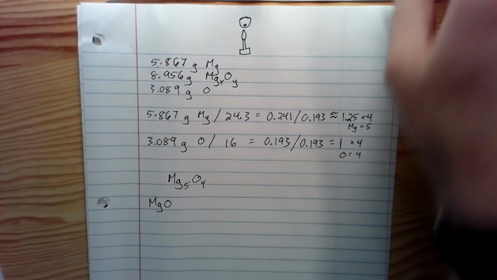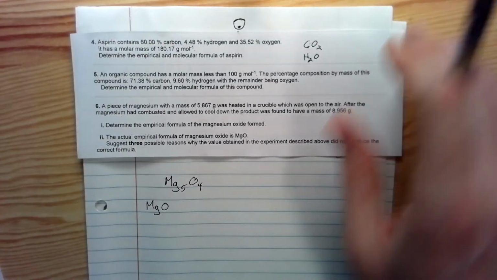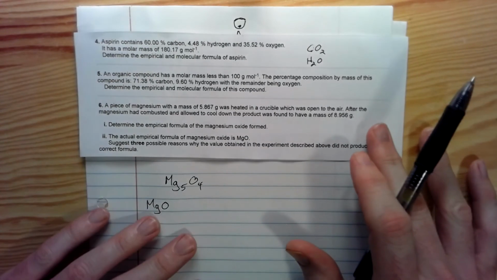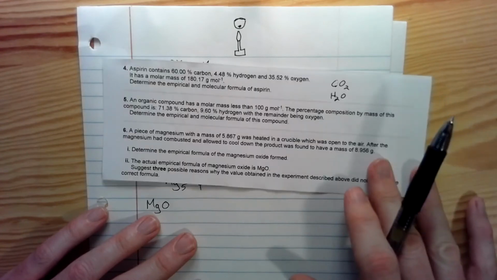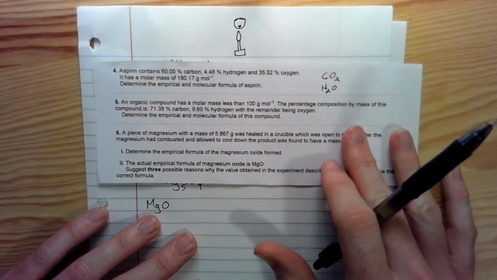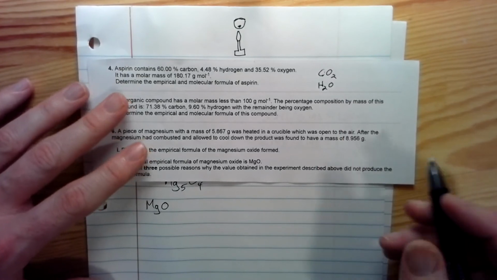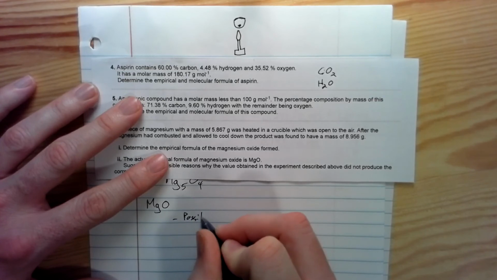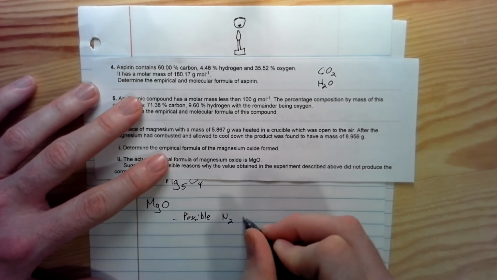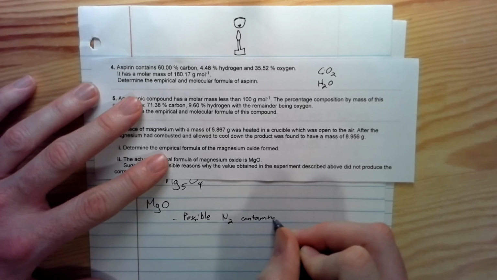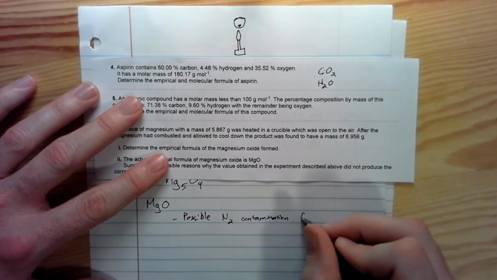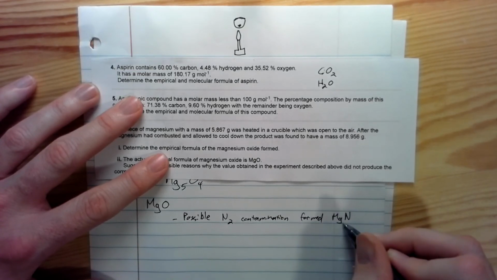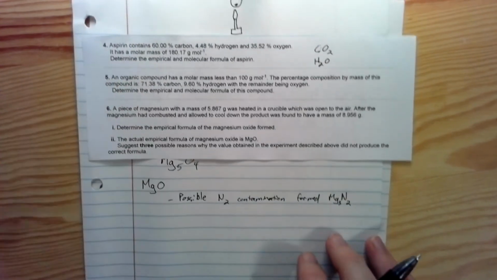Okay? So we wanted to suggest 3 possible errors for that. Well, if you remember in our lab procedure, we ended up heating it up and then cooling it down and then heating it up again. That's because we were trying to get rid of nitrogen, right? So possible nitrogen contamination from the air that formed Mg3N2, right?